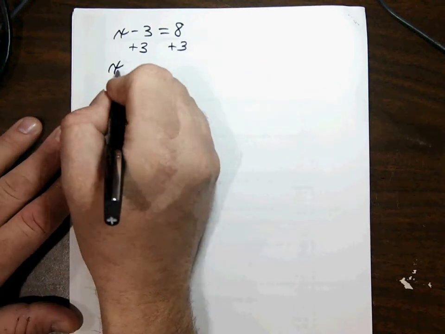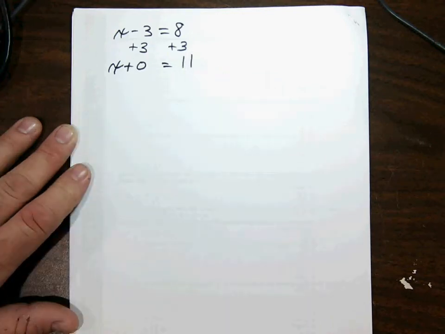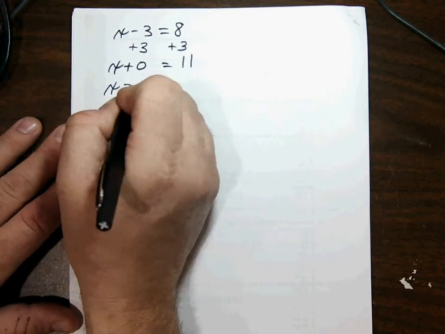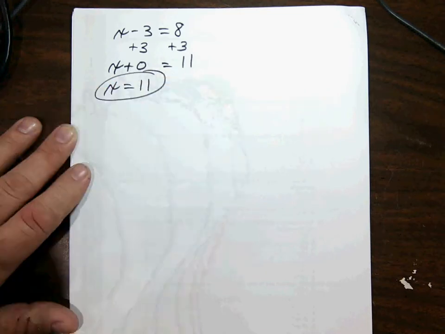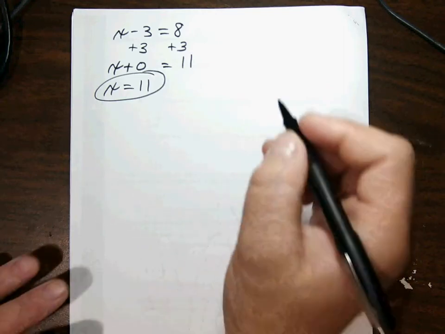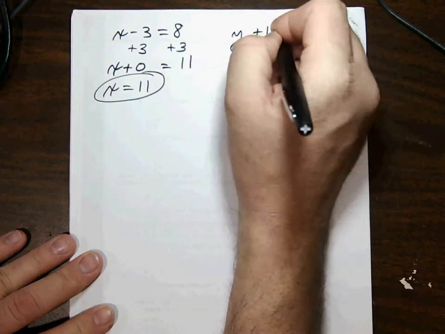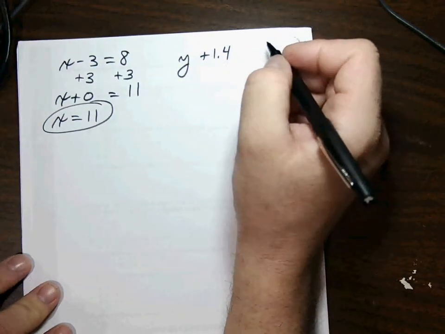So now again, I'll write the plus 0 just one more time. x plus 0 equals 11, which means x equals 11. We're eliminating obstacles that are preventing us from having this balance. Maybe we switch to a y, no problem. We could have some goofball decimal or fraction thrown in there. We're not going to let that stop us.